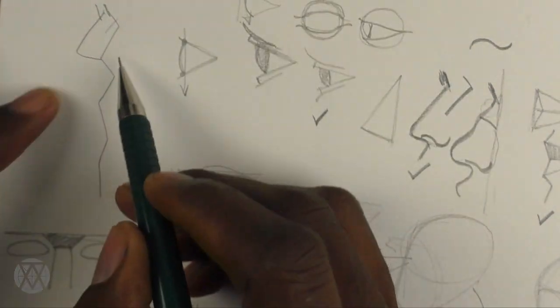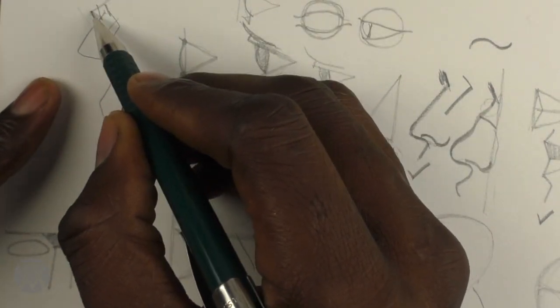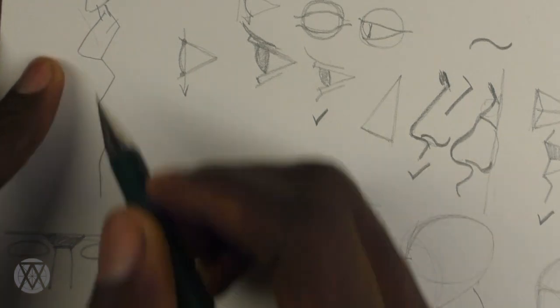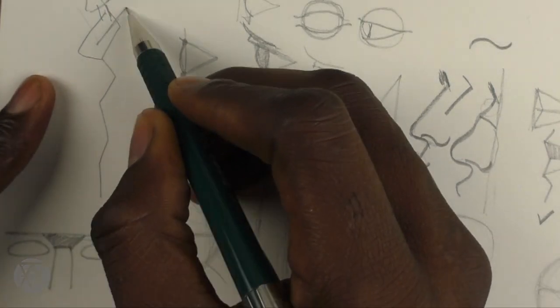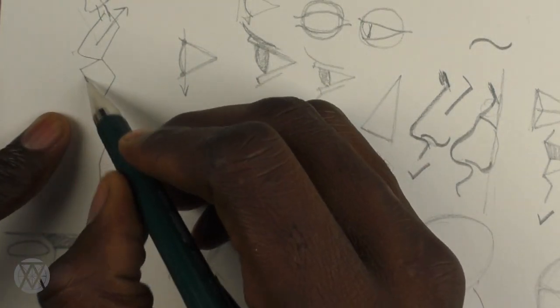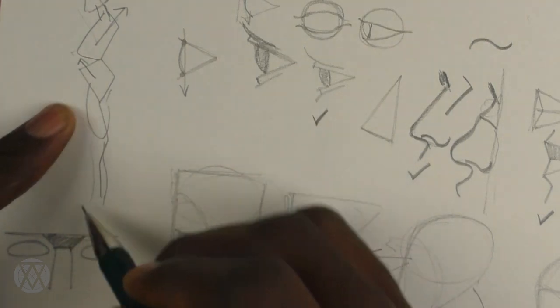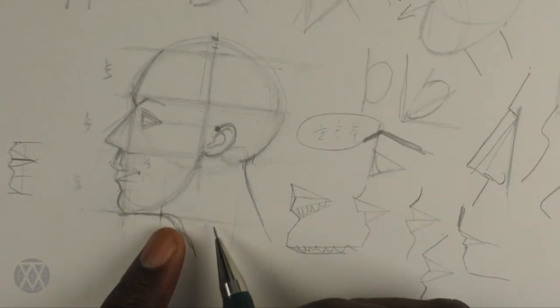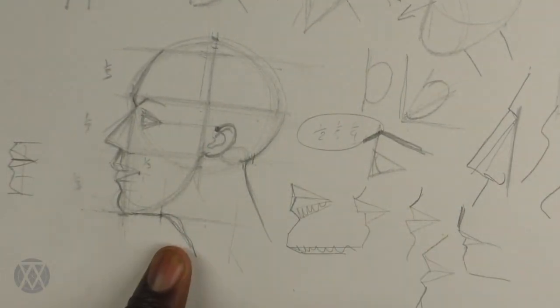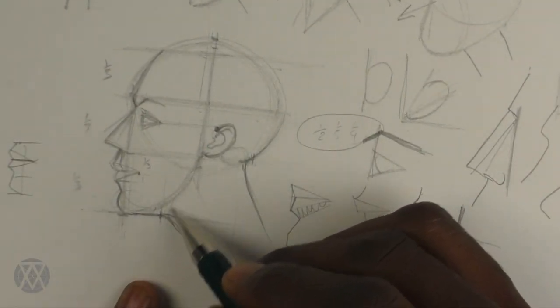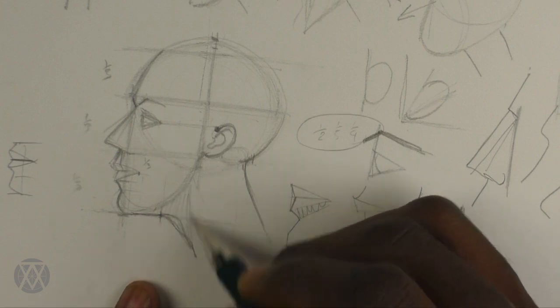It tilts back, so there's a lot of counterbalancing. So the neck protrudes forward because the torso tilts backward, and then the hips tilt forward. There's a lot of counterbalancing going on in the head, the body, and the neck is just an extension of that. So the neck protrudes like this, and in most people you'll see a little shadow area right here.